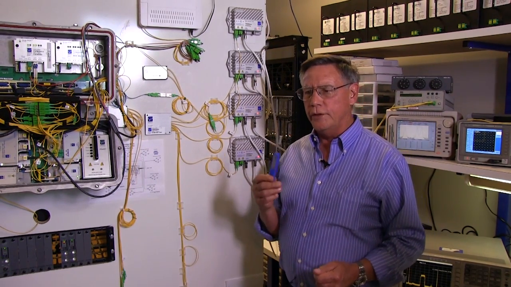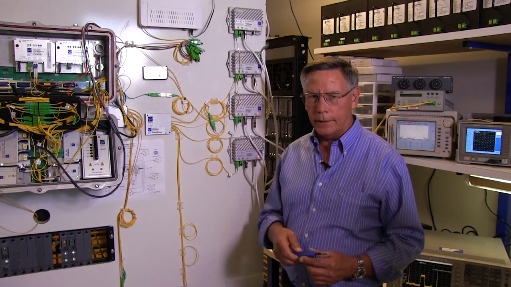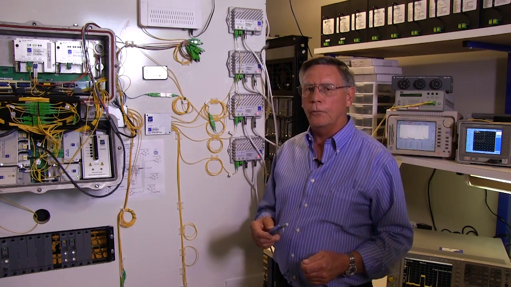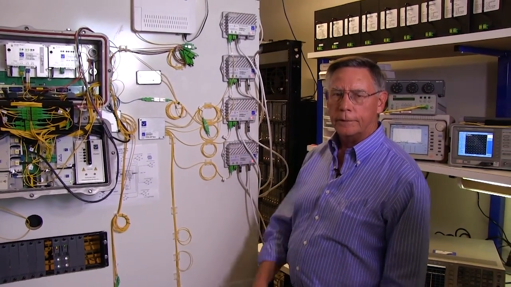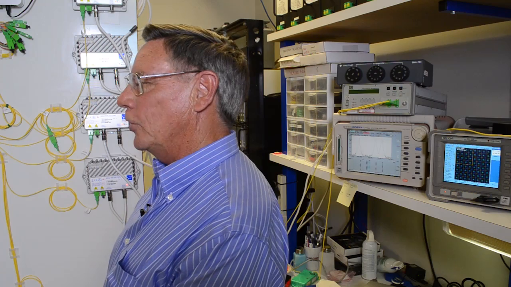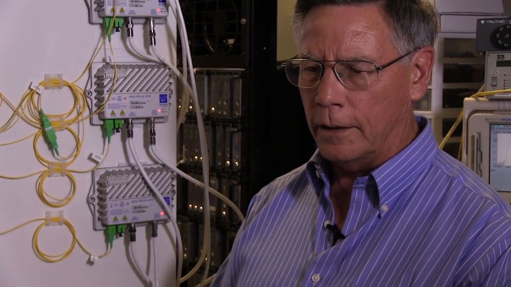I'm here to demonstrate the effects of OBI, optical beat interference, produced by our CPE units. This is not particular to our unit. It happens in every CPE that doesn't have an OBI-free laser in it.